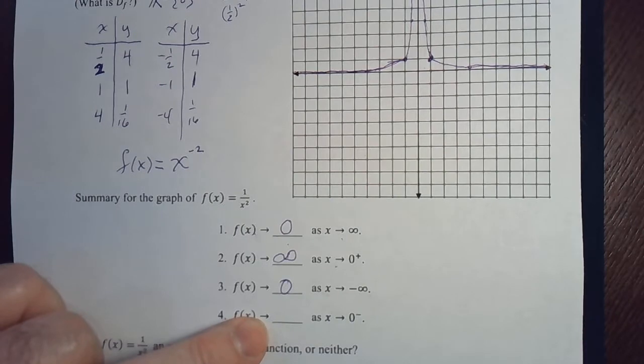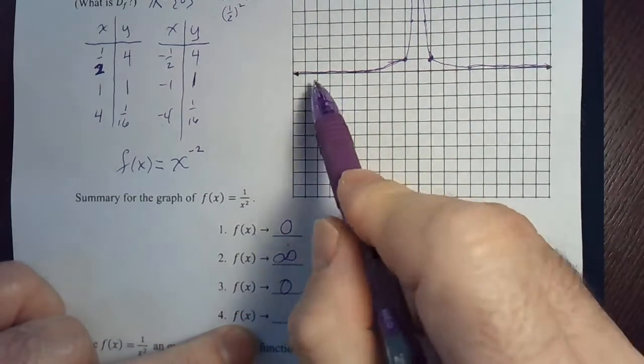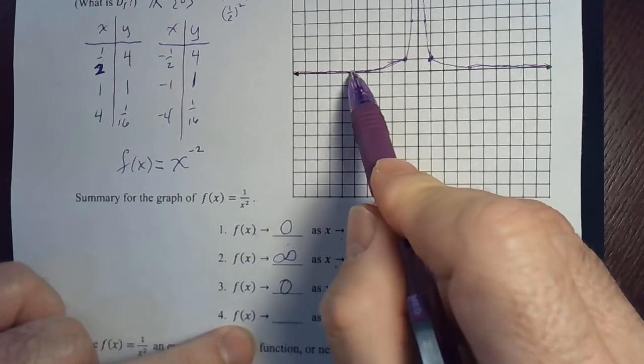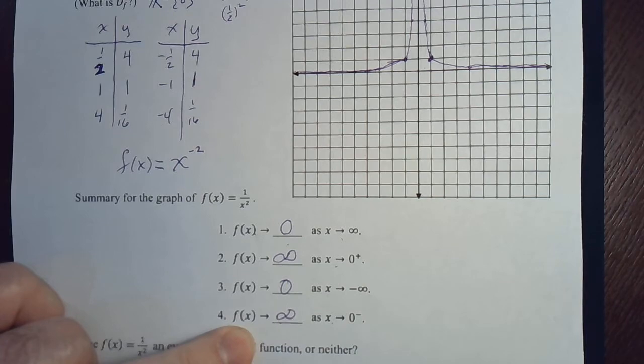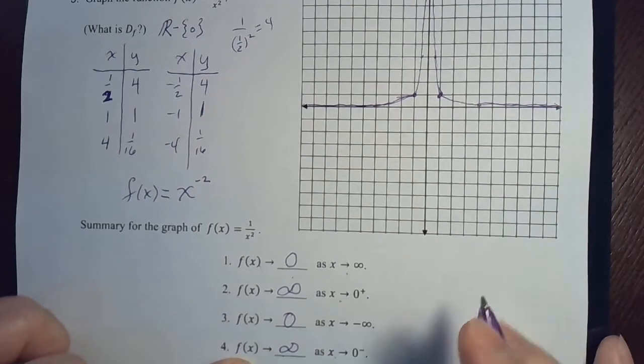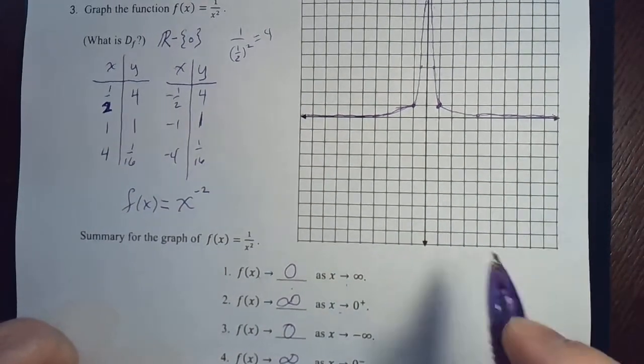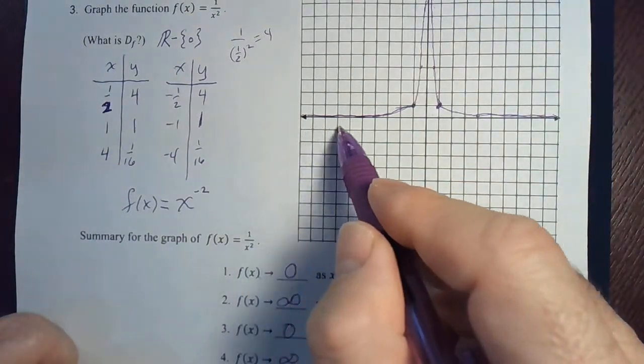What does f of x go to as x goes to 0 from the negative side? It blows up to positive infinity as well. If you recall, the graph of f of x equals 1 over x, the left part of it was down here.